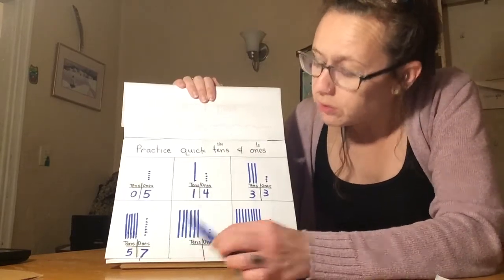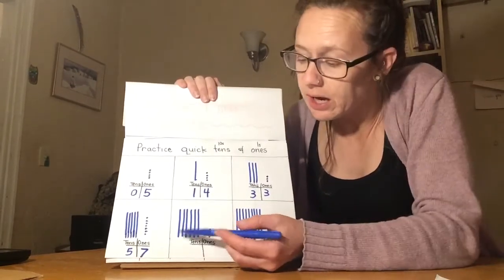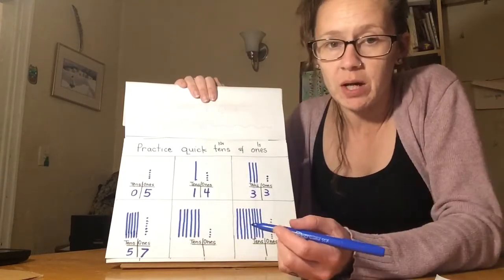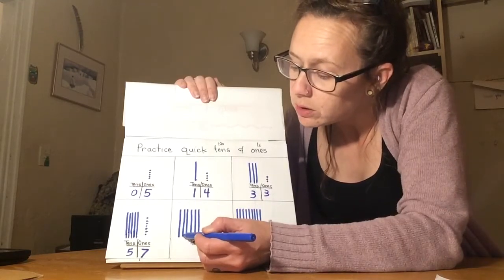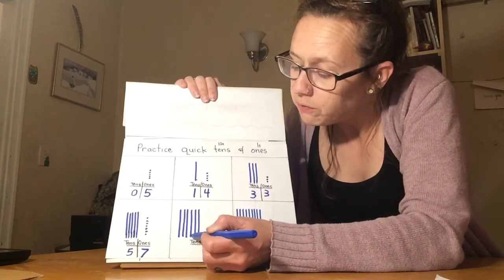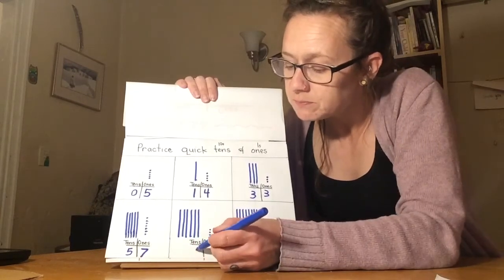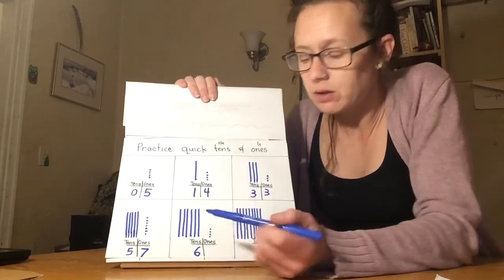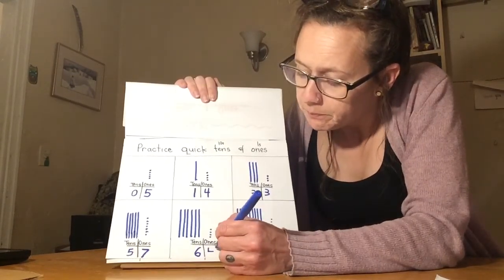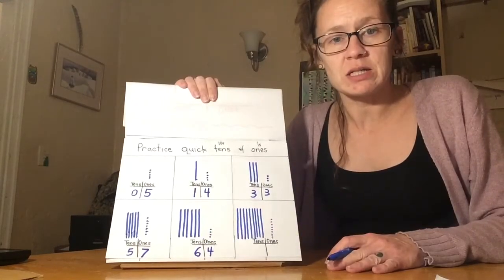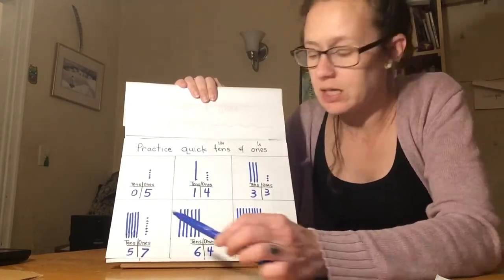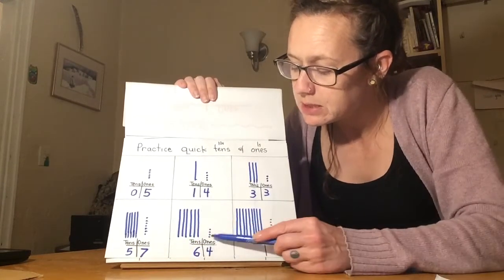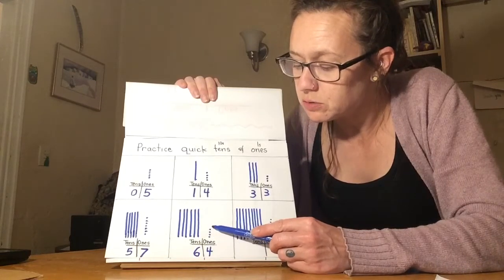Our next one, these tens are getting close together, so we're going to have to count them carefully. And I like to touch the tip of my marker on the bottom of every one as I count. 1, 2, 3, 4, 5, 6. And I'm going to count my ones. And I can see there's 4 there. I'm just going to subitize them. And altogether that makes the number 64. So let's practice counting that together. 10, 20, 30, 40, 50, 60, 61, 62, 63, 64.